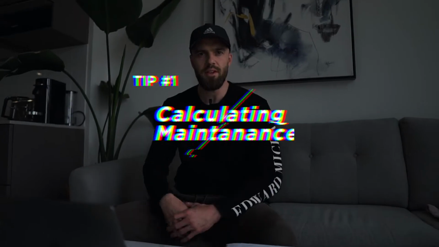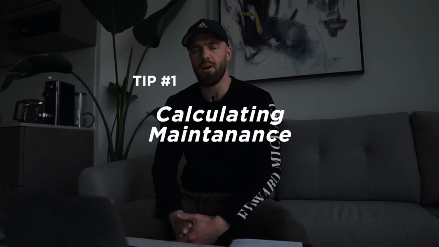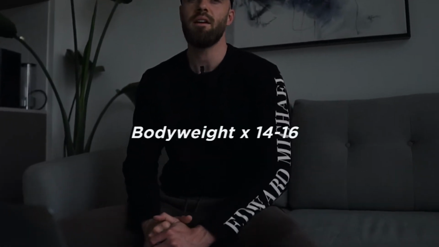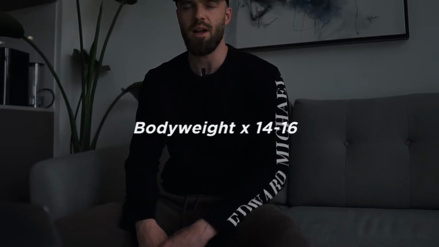So the first tip is to take your current body weight and multiply it by around 14 to 16, or average it right in the middle at about 15. If you want to, you can average it, or you can test it out and do different variations, so as low as 14 and as high as 16. What this is going to do is calculate your maintenance calories, or your maintenance macros. That's essentially what your body requires each and every day at its current state to maintain your current weight.